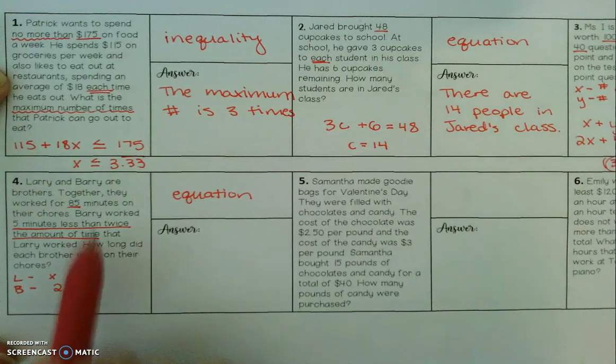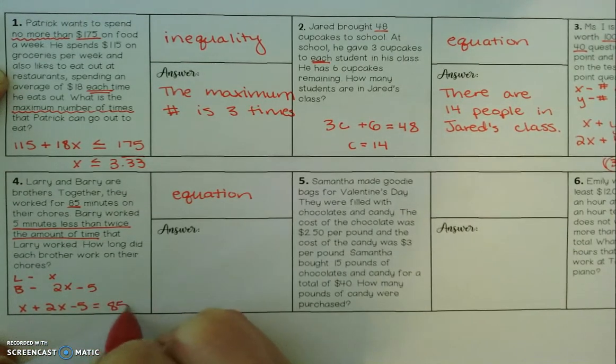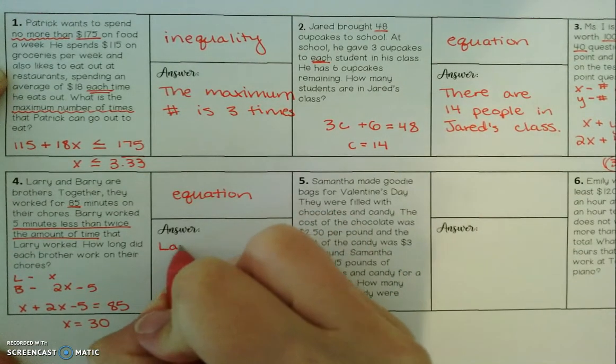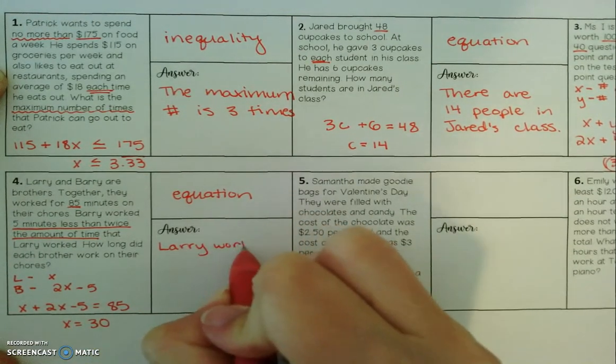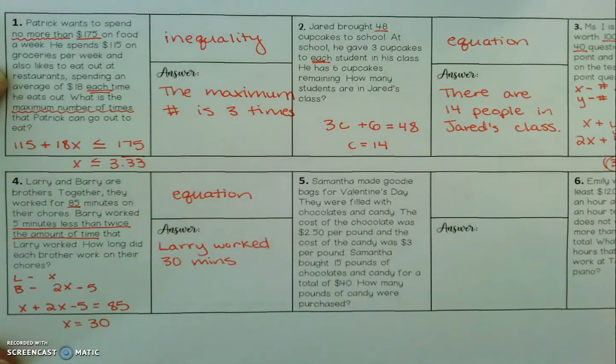Both of the brothers together are totaling 85. So that means we have x plus 2x minus 5 equals 85 as our equation. When we solve, we're going to get that x equals 30. With this, it's important that we figure out both of our brothers. X stood for the time that Larry worked, so we can automatically say that Larry worked 30 minutes.